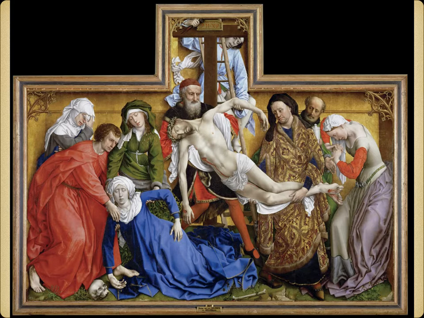Also very interesting, he did pay a little bit of homage to the Archers Guild that commissioned the work, because if you look in the upper left-hand and right-hand corners, you can see this decorative work. Well, if you look, you can actually see a bow and arrow as part of this.